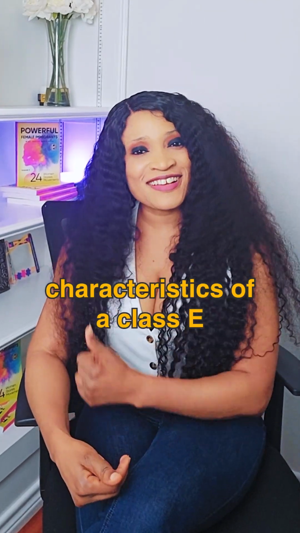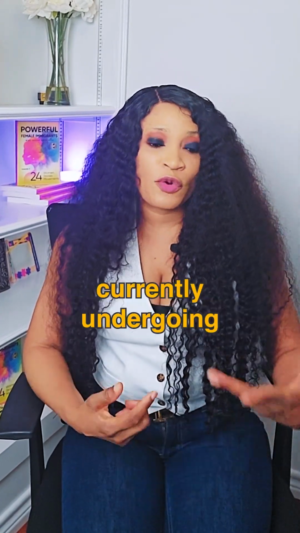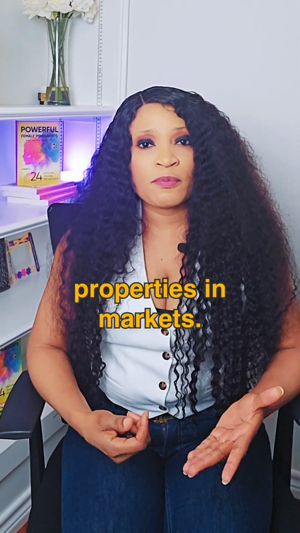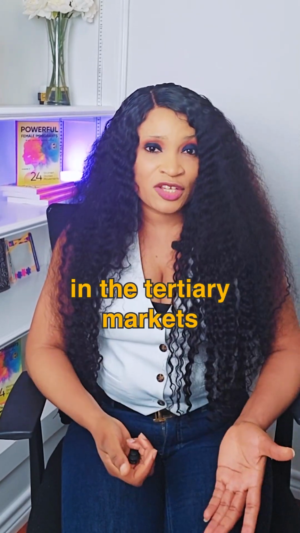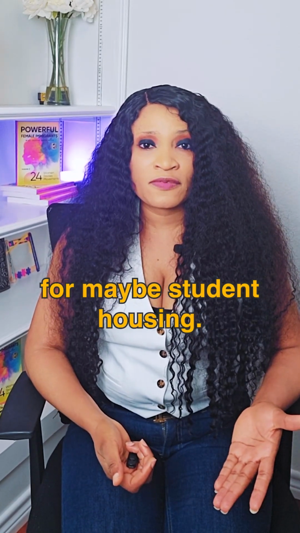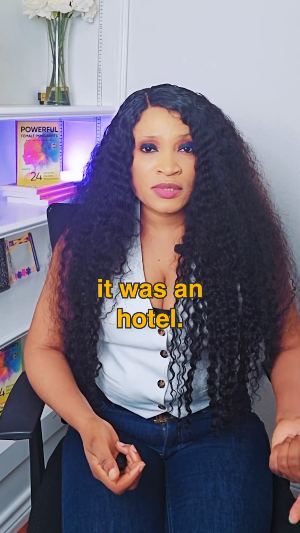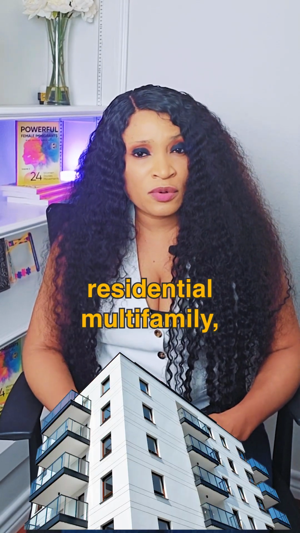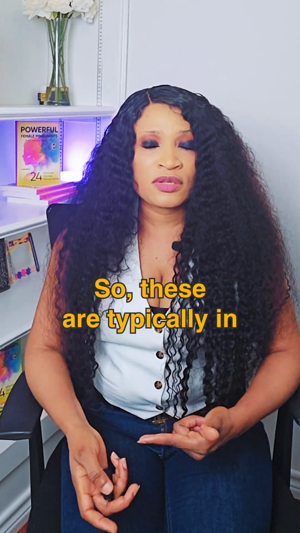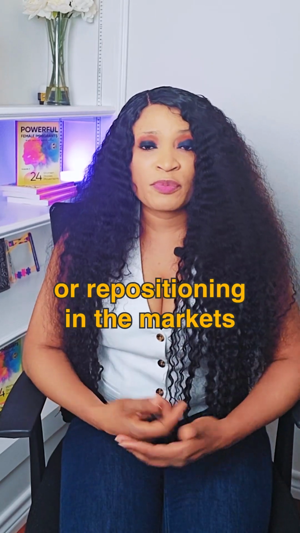So what are the characteristics of class E properties? Class E properties are properties in emerging markets that are currently undergoing significant redevelopment or repositioning. Most of them are in the tertiary market and currently undergoing repositioning. That is, maybe it was formerly used for student housing and they're repositioning it to become residential, or maybe it was a hotel and they're repositioning it to be residential multifamily, or maybe it was a mixed-use building and they're repositioning it to become something else. So these are typically in emerging markets that are undergoing significant redevelopment or repositioning.